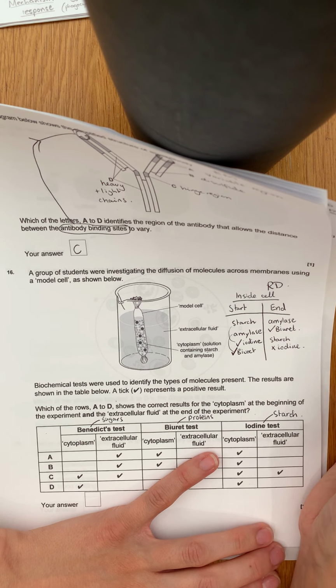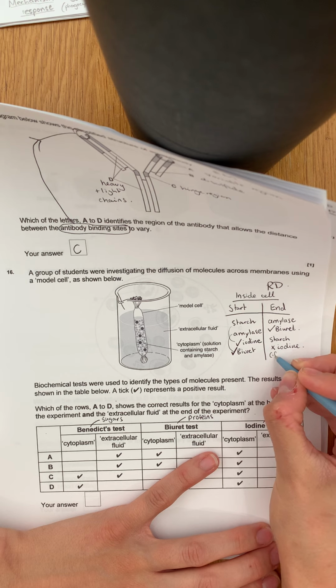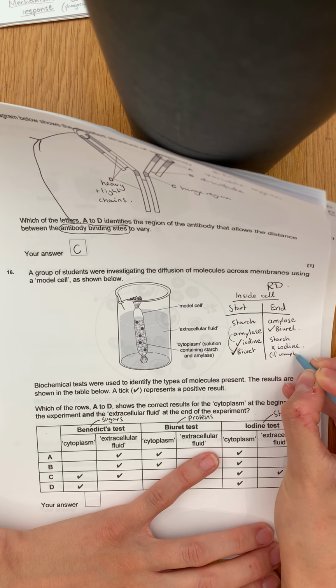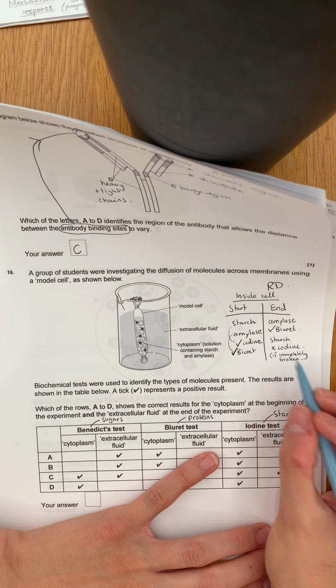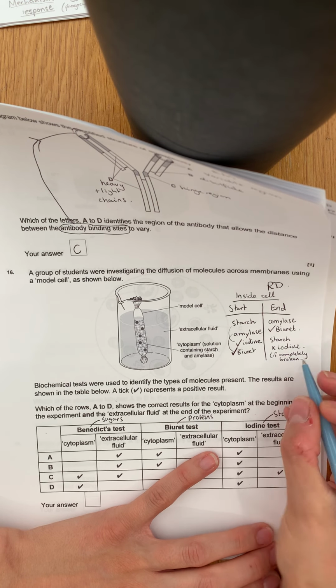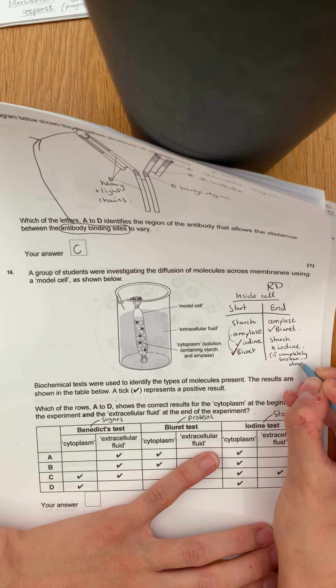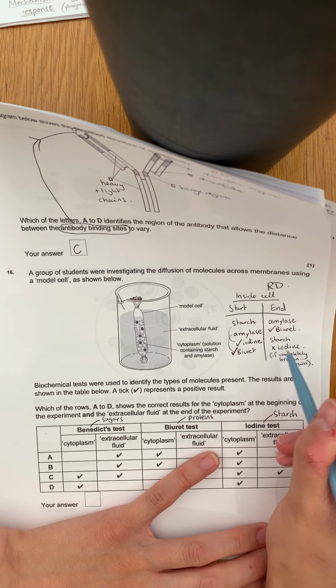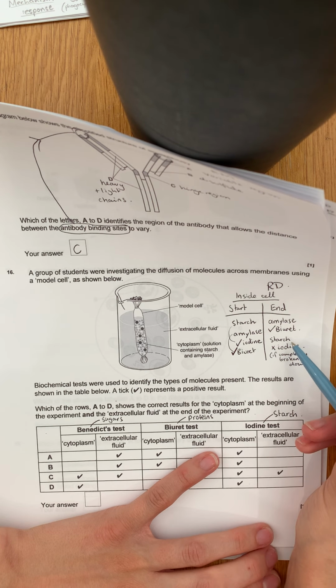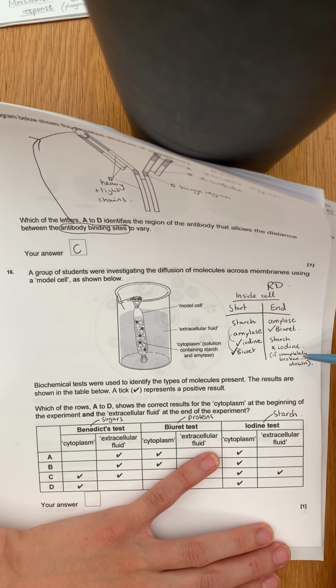Assuming it's all completely broken down. But we'll come back to that bit. Like we do on anything, if we're a little bit unsure, it should hopefully make sense with our options. If completely broken down, if this was a long answer question, you could say, I would expect to have a negative result for iodine if it's been left for long enough for the starch to be completely broken down.